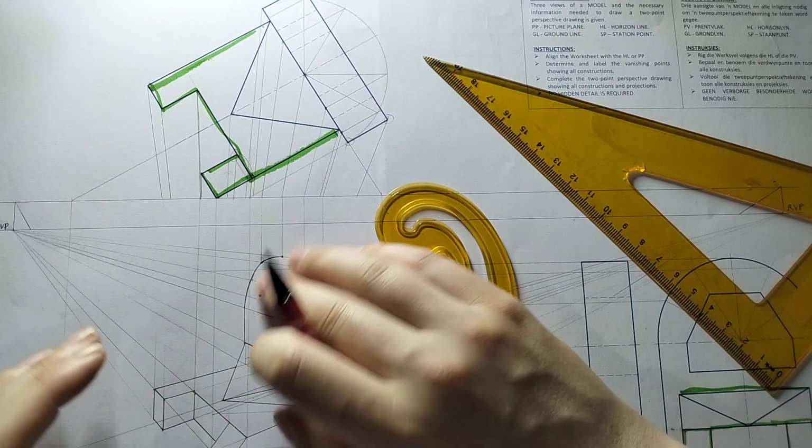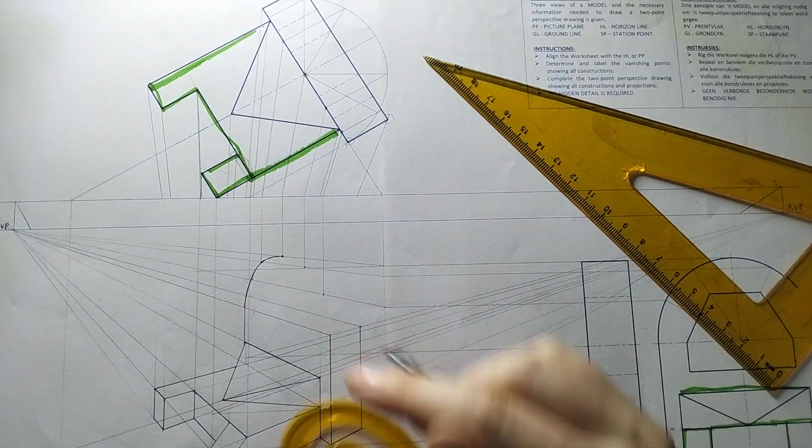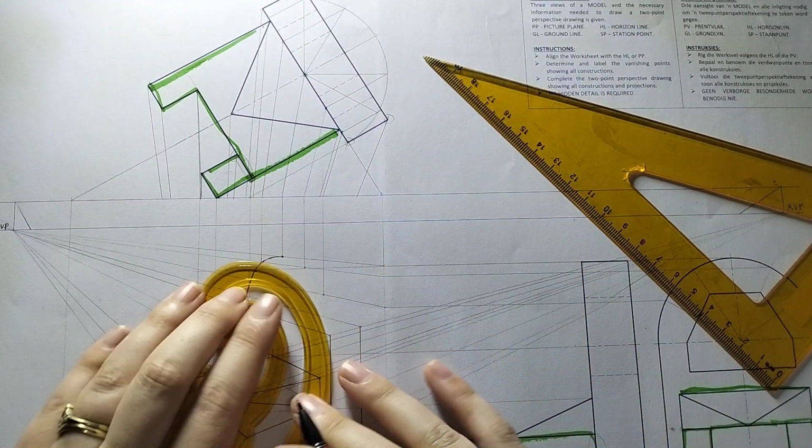That one is just a little bit off. Oh no, okay. It's a little off, but it's okay.